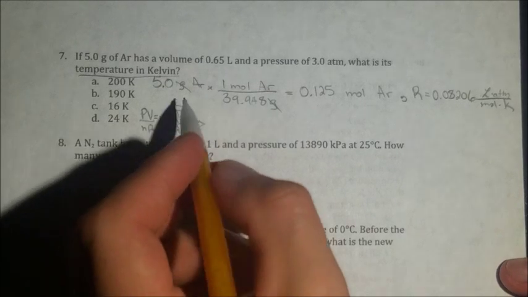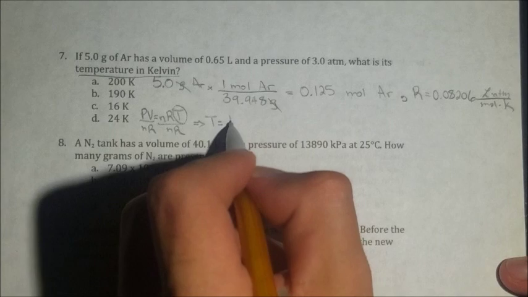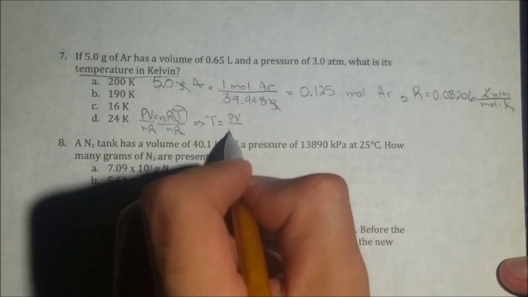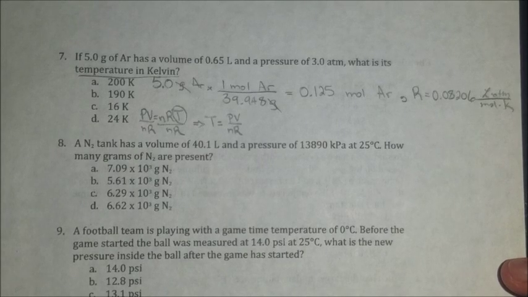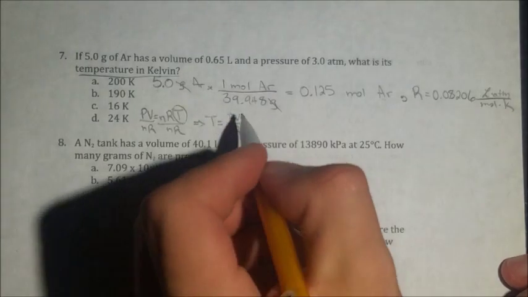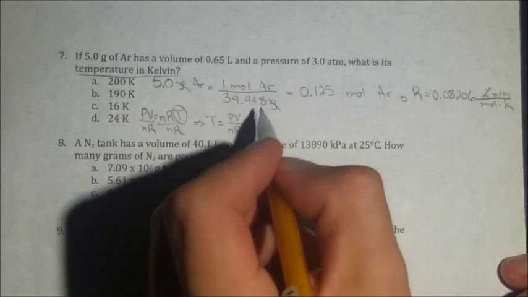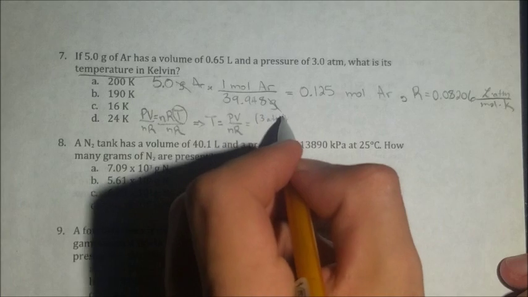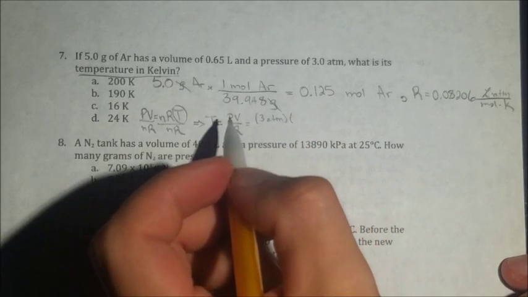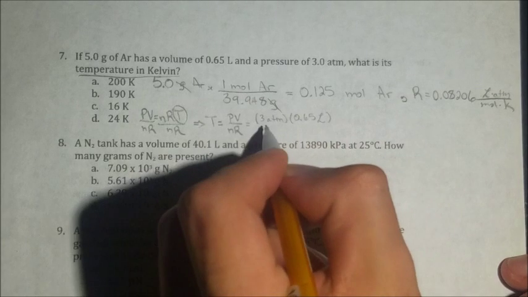And so in doing so, what we get is temperature equals pressure times volume over number of moles times the universal gas constant. And just like with all the others, let's plug our numbers in. Pressure, the pressure is 3 atmospheres. Volume, the volume is 0.65 liters.